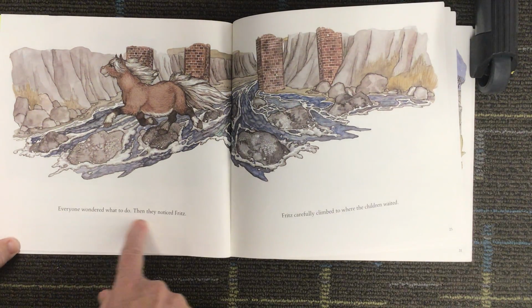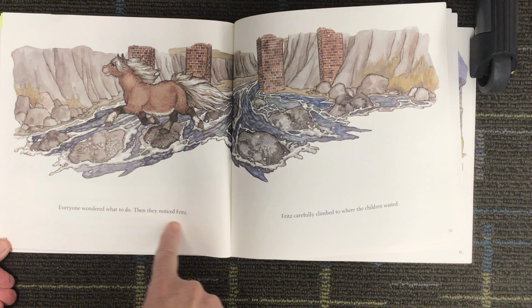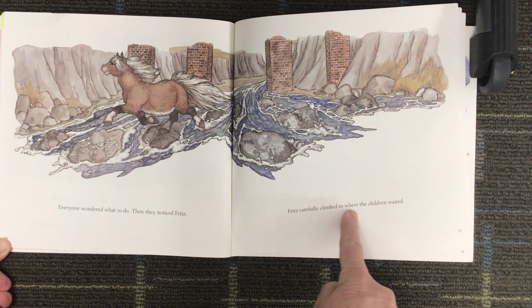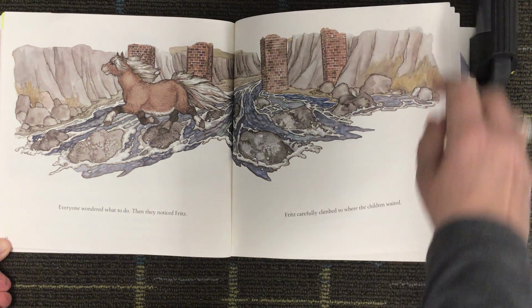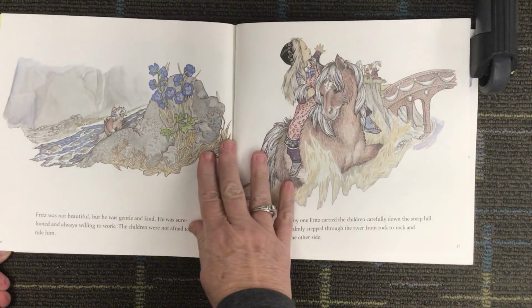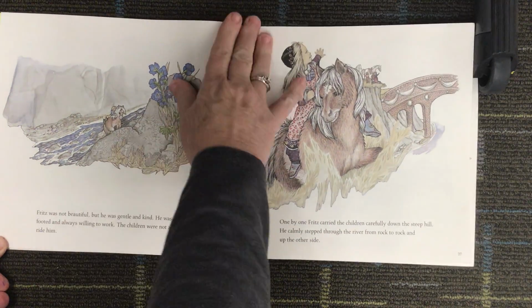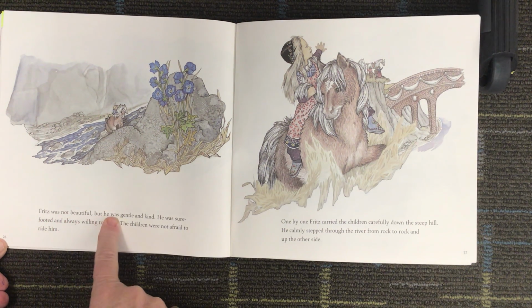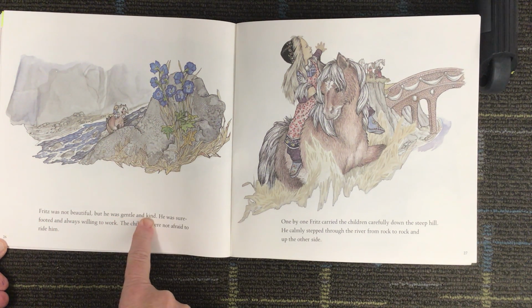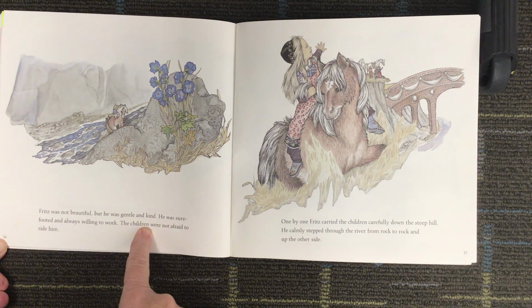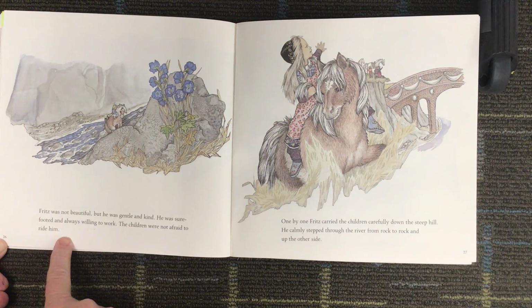Everyone wondered what to do. Then they noticed Fritz. Fritz carefully climbed to where the children waited. Fritz was not beautiful, but he was gentle and kind. He was sure-footed and always willing to work. The children were not afraid to ride him.